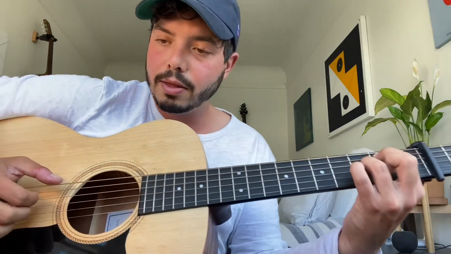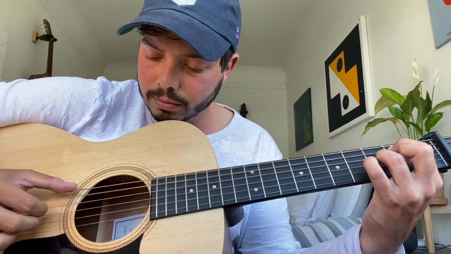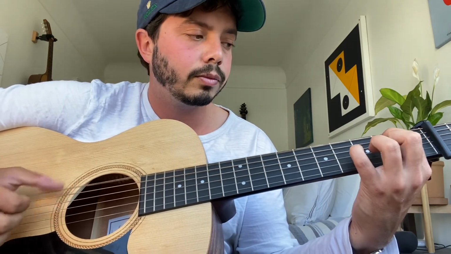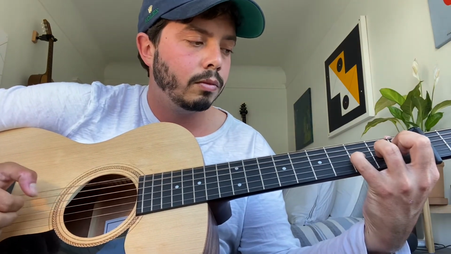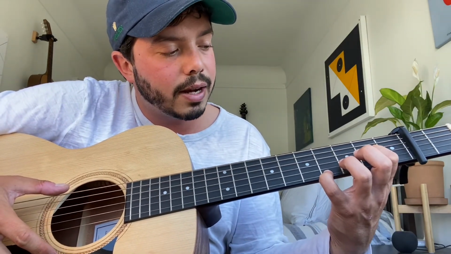And by the way, the picking pattern here, you're just going from that string to the other one. Slowing down nice and slowly there, playing it one more time, and then the last chord that you end on, index finger on the 2nd fret of the 3rd string, and then your pinky finger is going to be on the 4th fret of the 1st string.